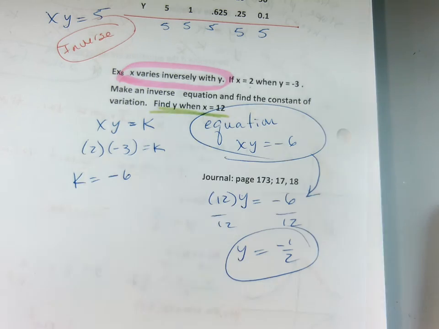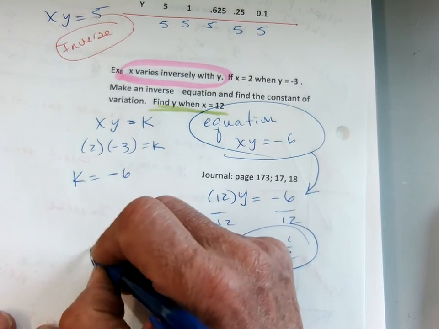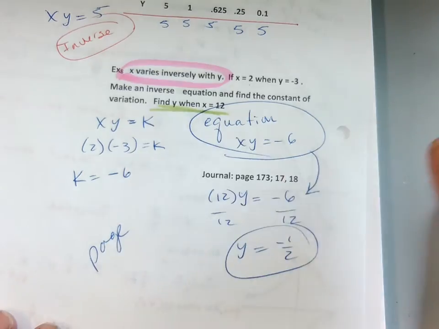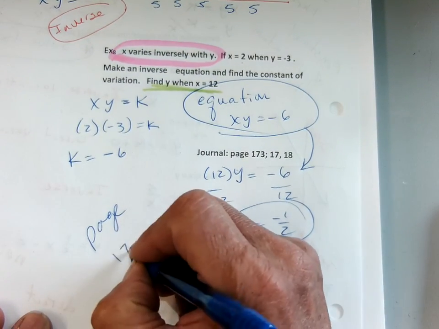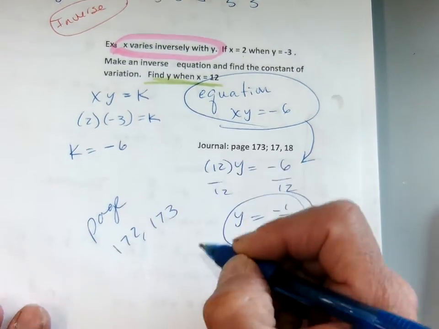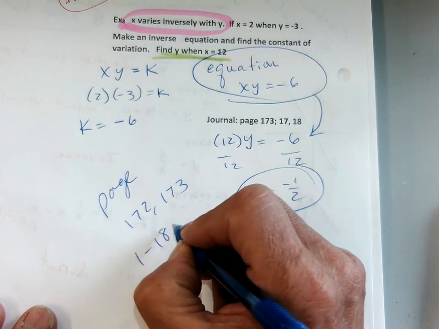And that homework is page 172. My notes say 172, maybe 173? I don't know, I'll check it. Okay, 1 through 18 all, it's possible.